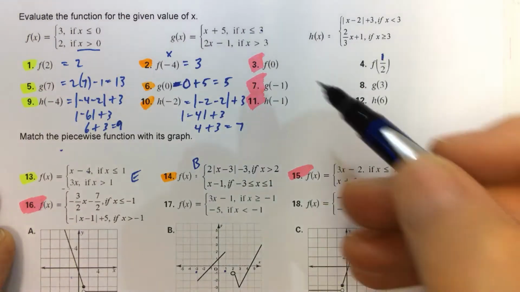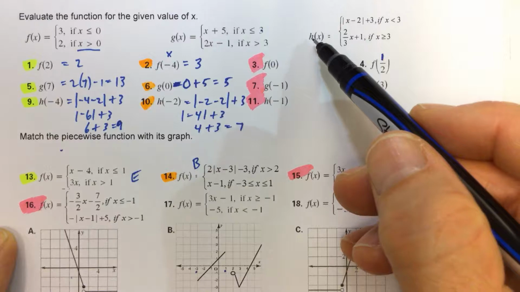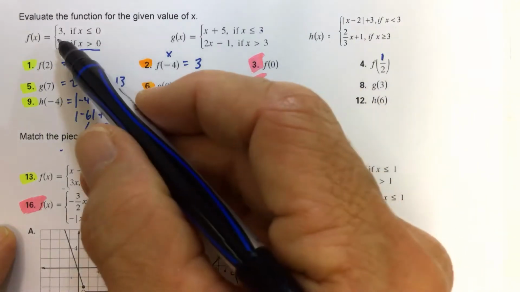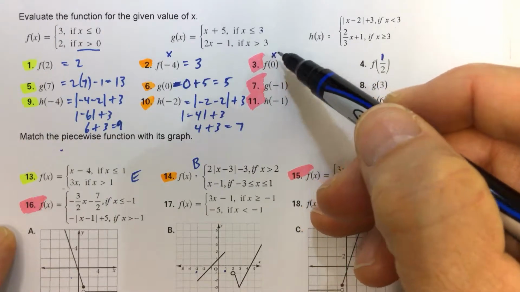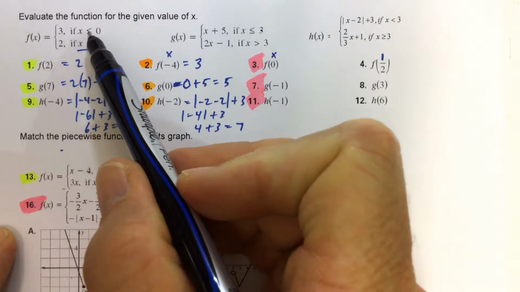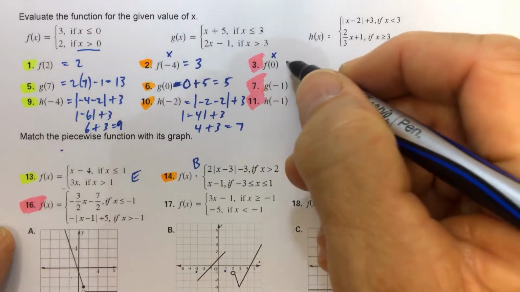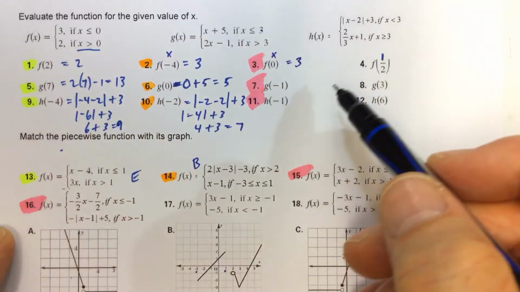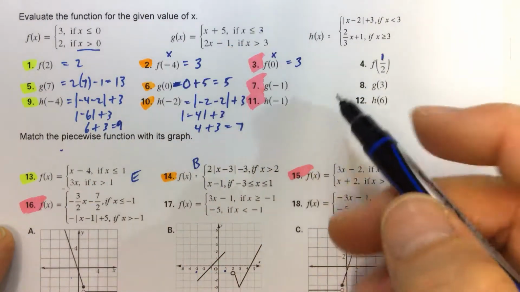So for problem number 3, f of 0, first of all, we have f, g, and h, 3 different rules up here. So we have to first go to the f rule, and then we figure out, well, when x is equal to 0, which piece do we use? Well, since 0 is less than or equal to 0, we would use the first piece. So the value of f of 0 is just 3. It's either going to be a 3 or a 2, but since the x value is less than or equal to 0, then we use 3.